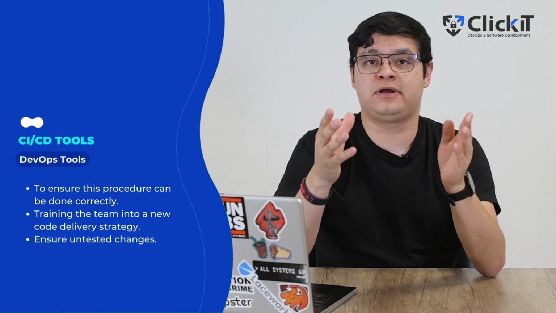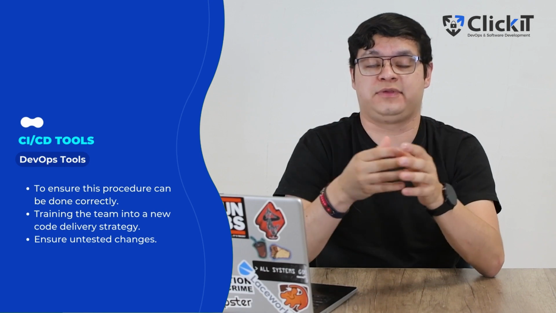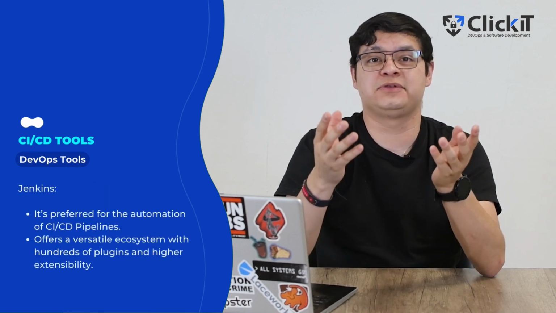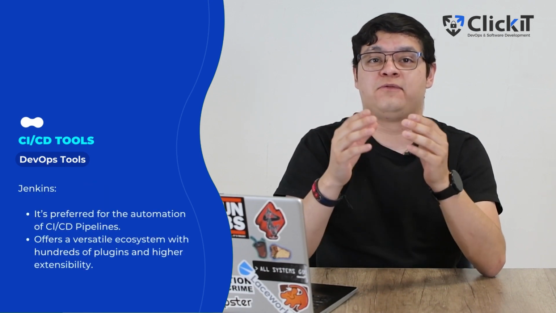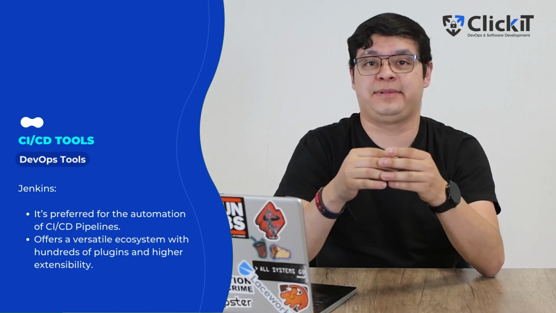There are 3 popular CI/CD tools for DevOps engineers. Jenkins is very common to hear because it's preferred for the automation of CI/CD pipelines by many DevOps engineers. This open source tool offers a versatile ecosystem with hundreds of plugins and higher extensibility.